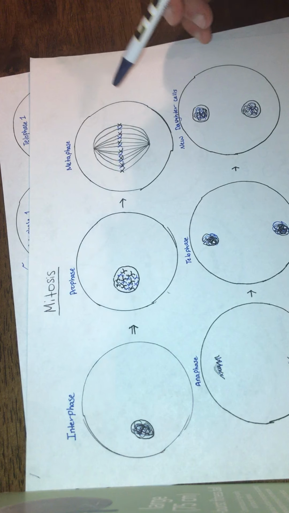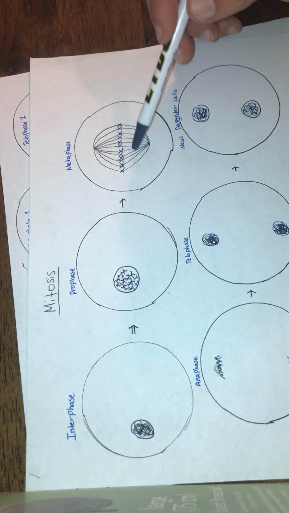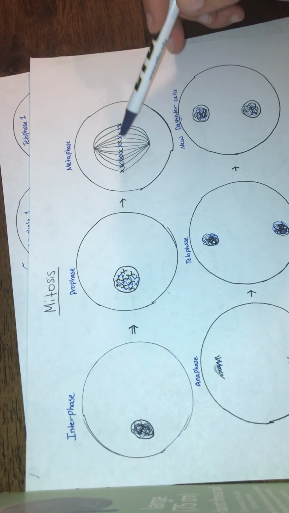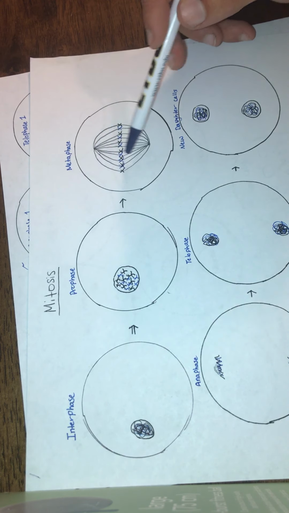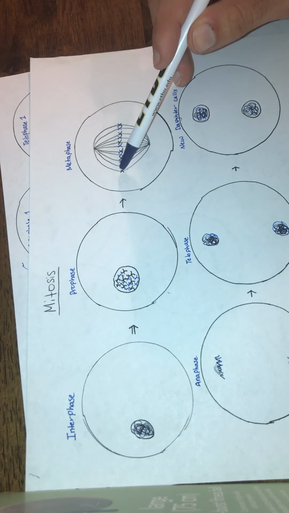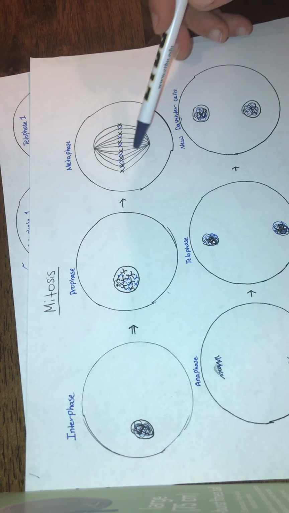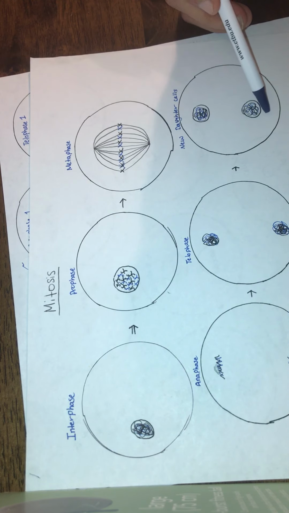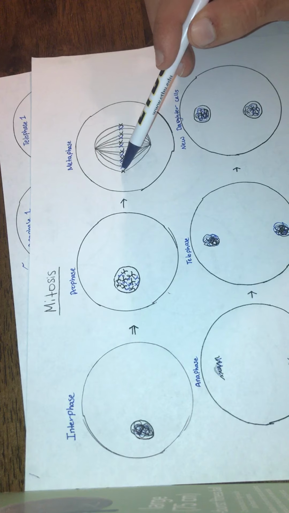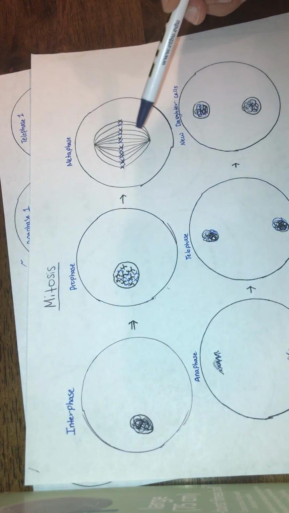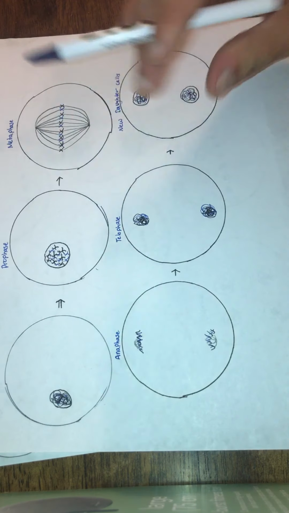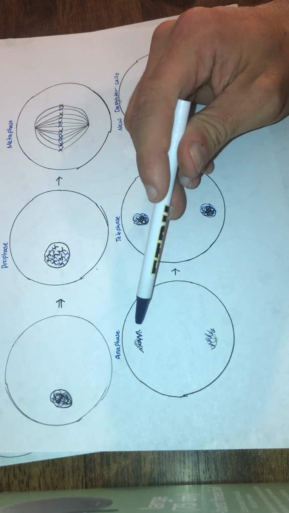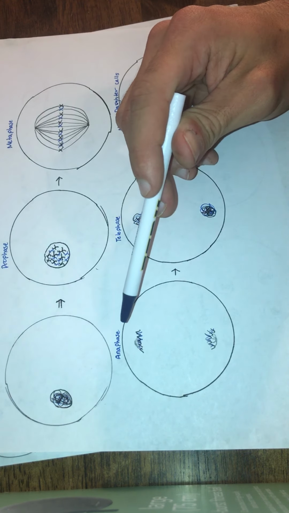Metaphase, I kind of blew up a little bit, and it's the lining up of the chromosomes at the equatorial plate. The spindle fibers are starting to align and attach to the chromosomes, getting ready to split. They attach at kinetochores. I hope I didn't botch that one. I could spell it, but I couldn't say it.